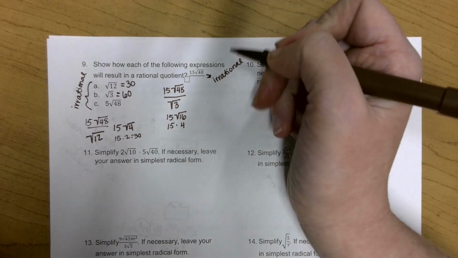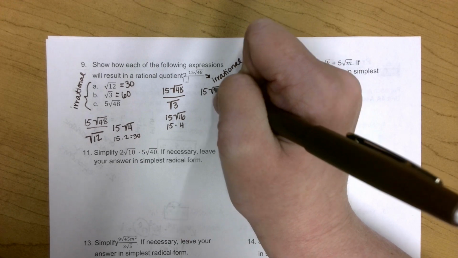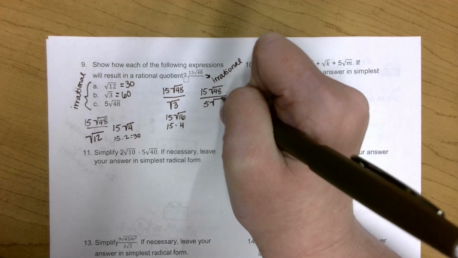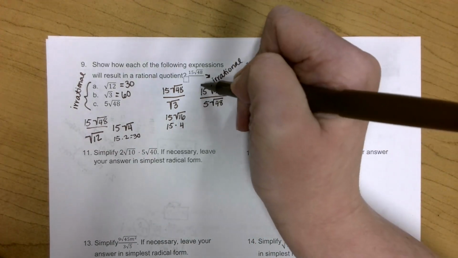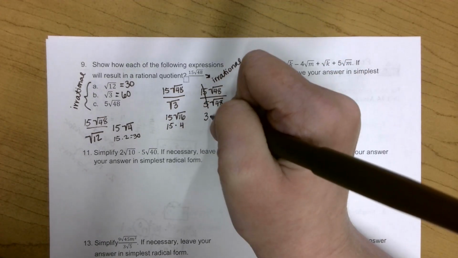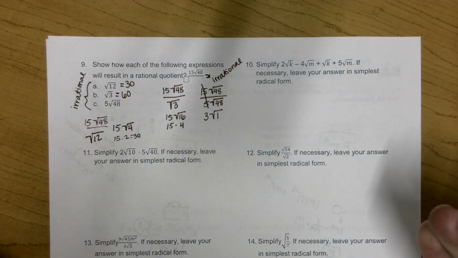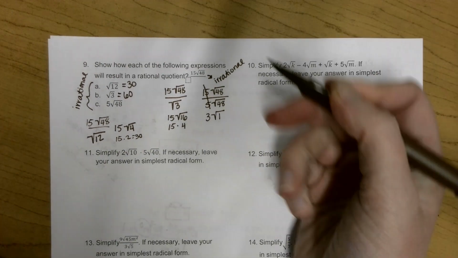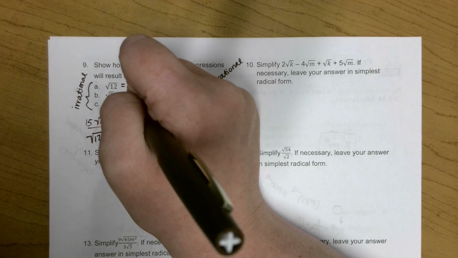All right, so we have 15 square root 48 over 5 square root 48. I'm going to divide. I'm going to do 15 divided by 5 first, and that is 3. Square root 48 divided by square root 48 is square root of 1. The square root of 1, I hope you know, is 1, because 1 times 1 is 1. So we've got 3 times 1, which is just 3.